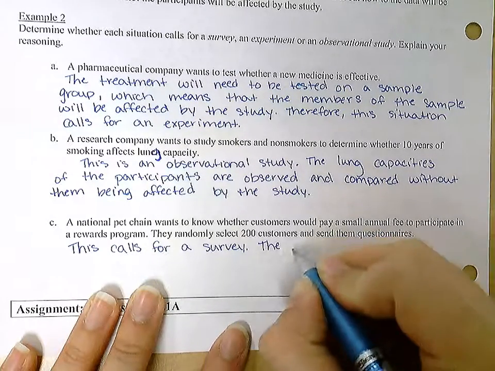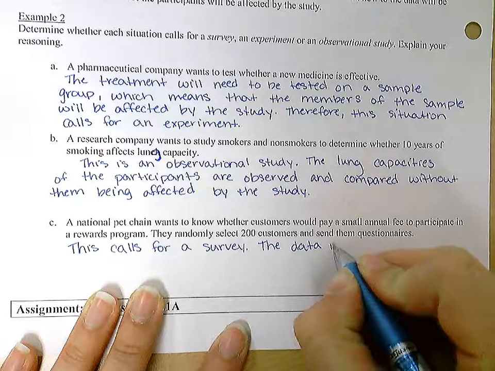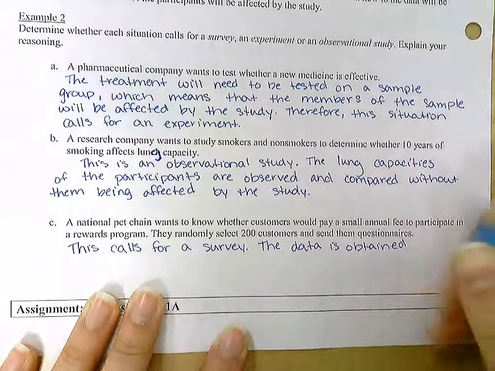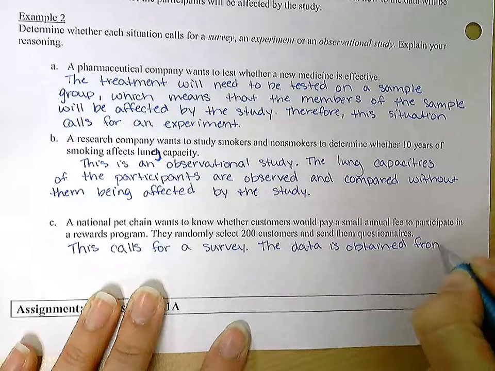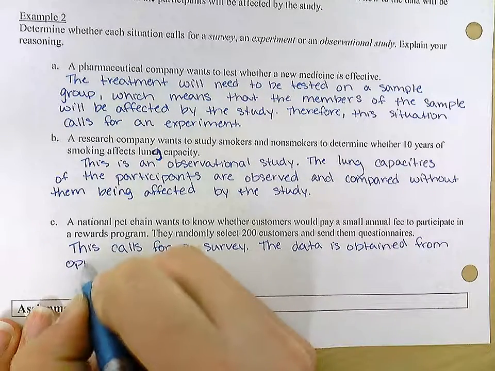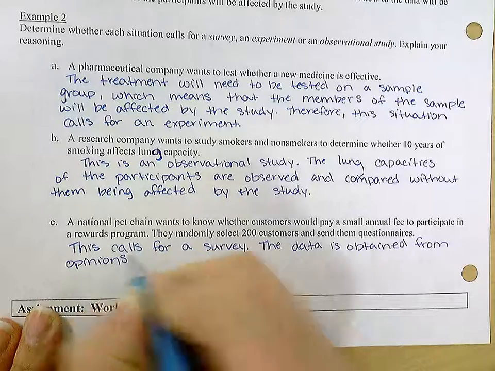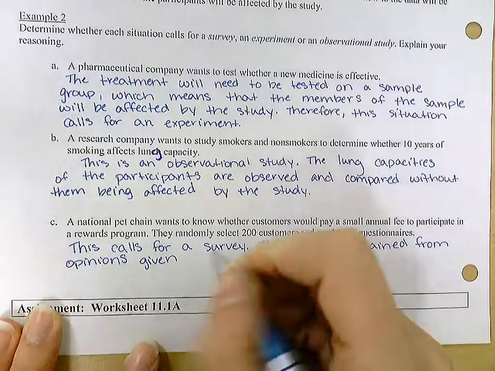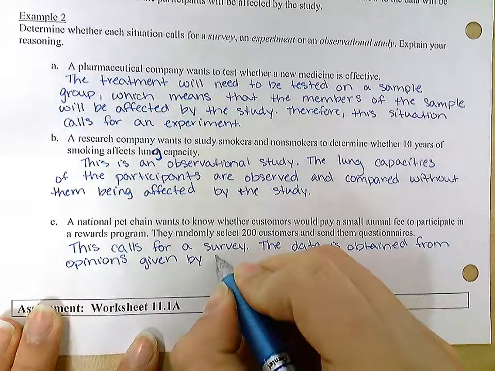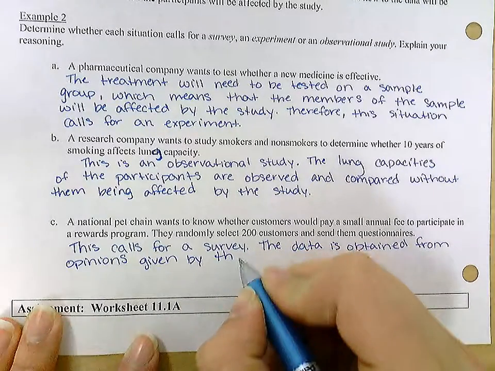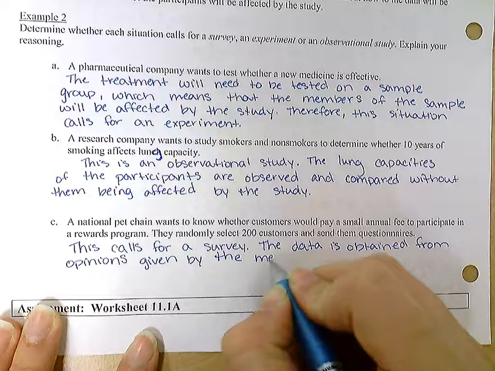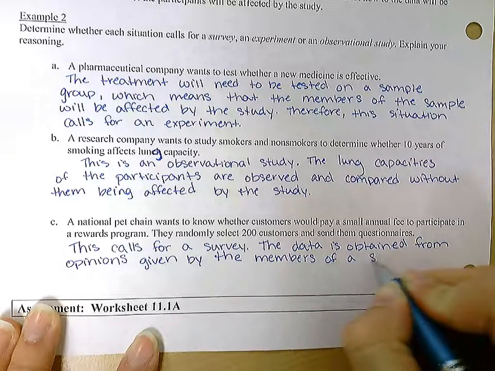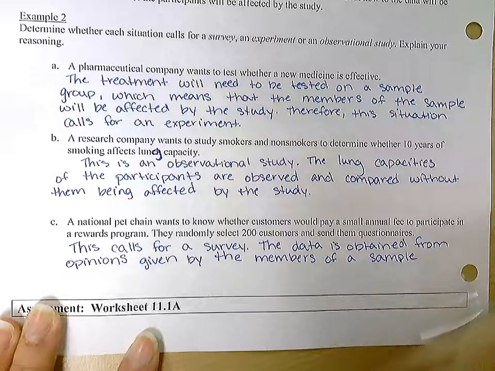Okay, the data is obtained from opinions given by the members of a sample population.